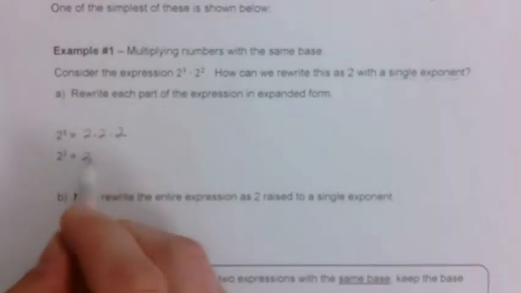Well, let's rewrite each part of the expression in expanded form. 2 to the third power means to do 2 times 2 times 2. And 2 squared means to do 2 times 2. Now that we understand what both of those mean, let's rewrite the entire expression as 2 raised to a single power. So 2 to the third times 2 squared is equal to 2 times 2 times 2, that's 2 to the third power, times 2 squared, which is 2 times 2.